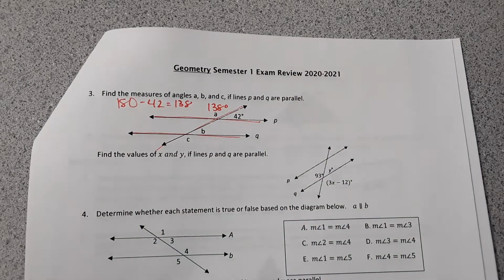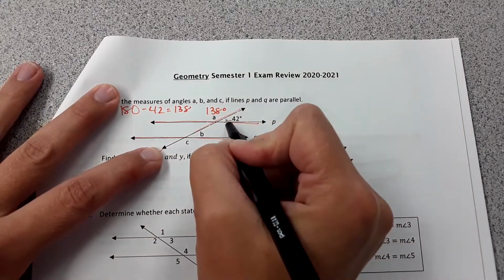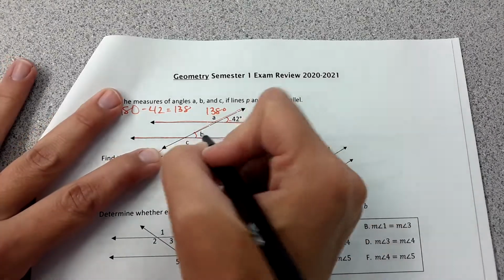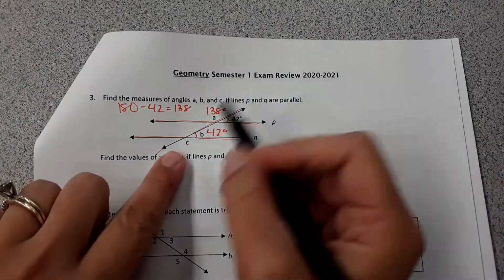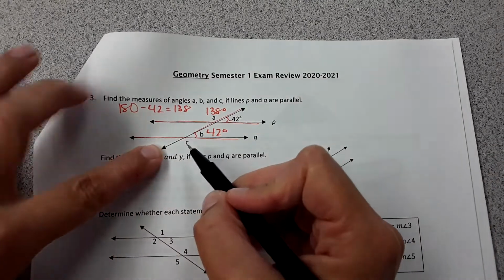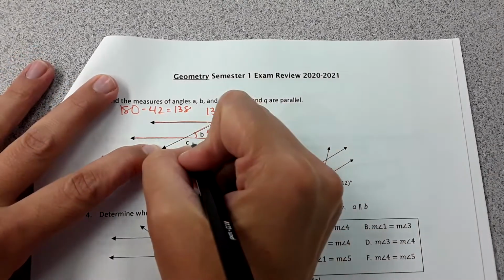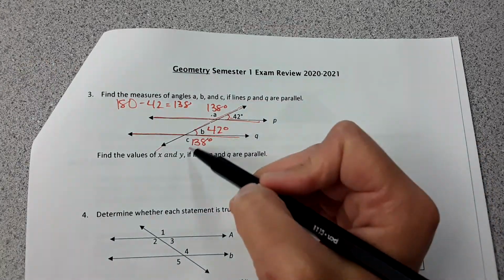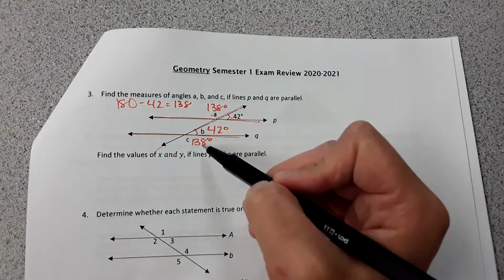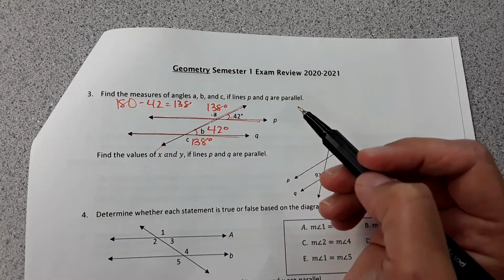Then for angle B, it is corresponding with the angle they gave you. So it would be the same measure, 42 degrees. And then angle C is a linear pair with that one. So 180 minus 42 would be 138 degrees. You could also say that alternate exterior angles are congruent. You could figure it out that way.